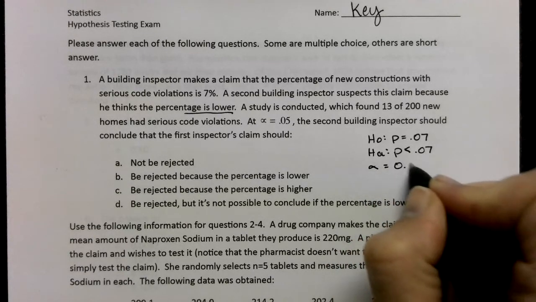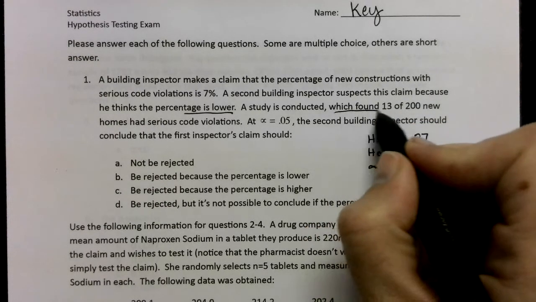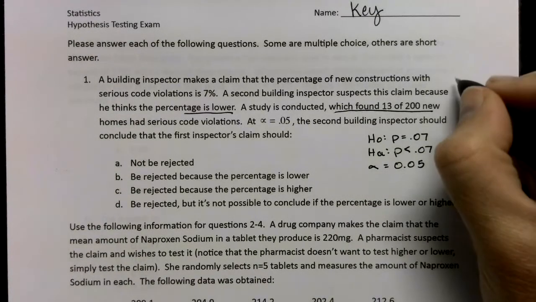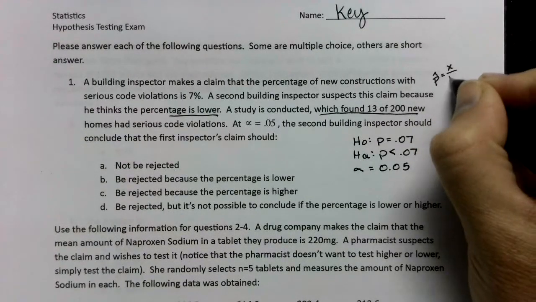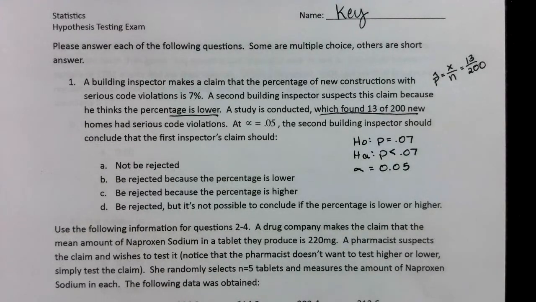Alpha is 0.05. Okay, so some other information that we have, we found that 13 out of 200 had serious code violations. So this is our information for P hat. P hat, if you remember, is X over N. So that's our 13 and our 200. Now, because this one is dealing with proportions, this is going to be a one prop Z test.